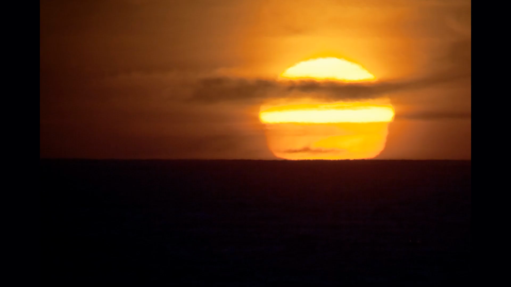The Sun's surface temperature is about 5,500 degrees Celsius, and its core temperature is about 15 million degrees Celsius. The Sun's energy is produced through a process called nuclear fusion, where hydrogen atoms combine to form helium, releasing a tremendous amount of energy in the process. In the next segment, we will explore the Sun's structure and how it produces energy.